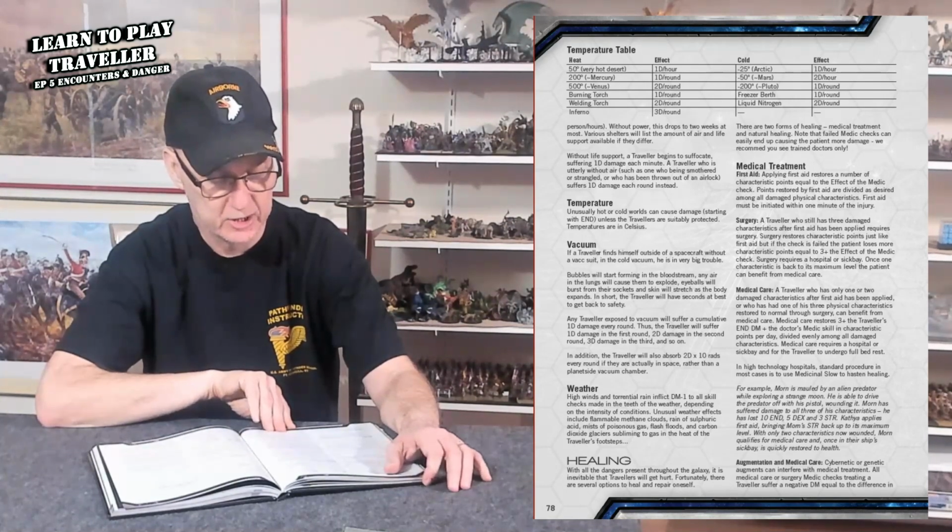Medical care requires a hospital or sick bay, and for the traveler to undergo full bed rest, which basically means you have to lay in bed and do nothing else. If you get up and go exercise, fly the ship, or get in a gunfight, you don't get the benefits of medical care.